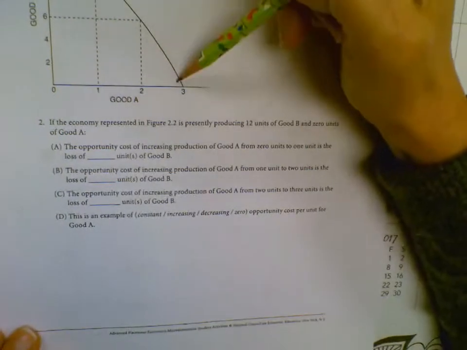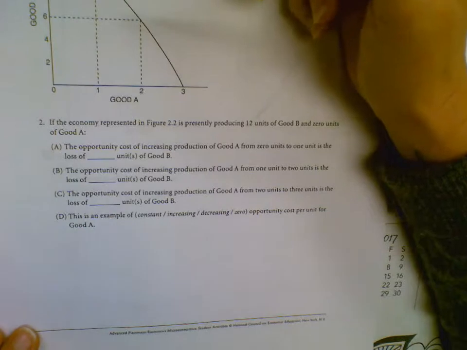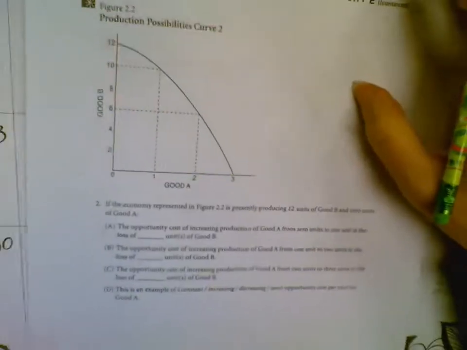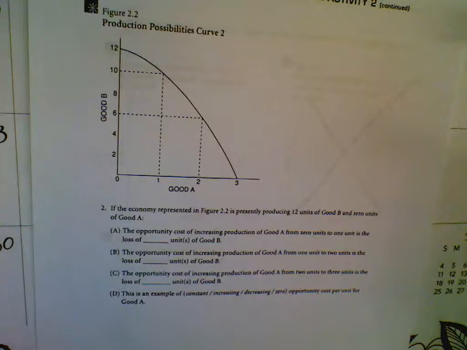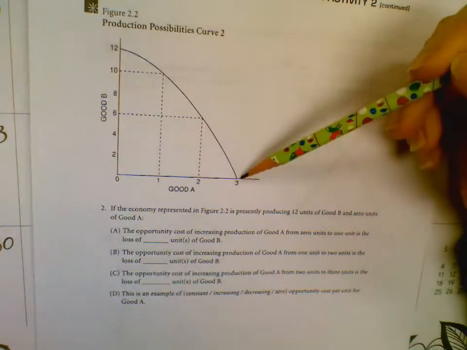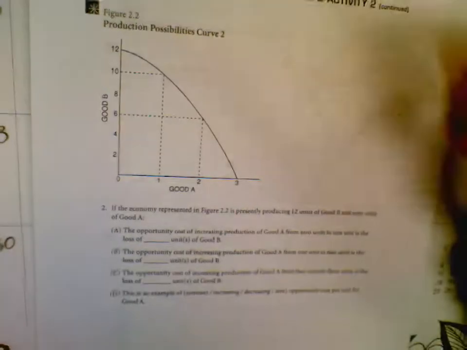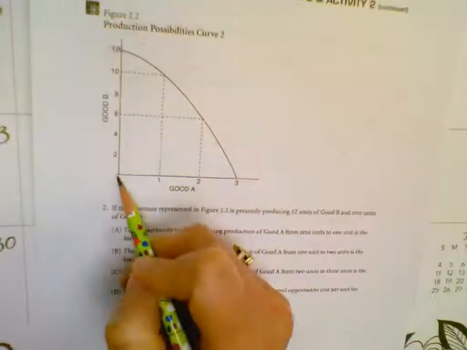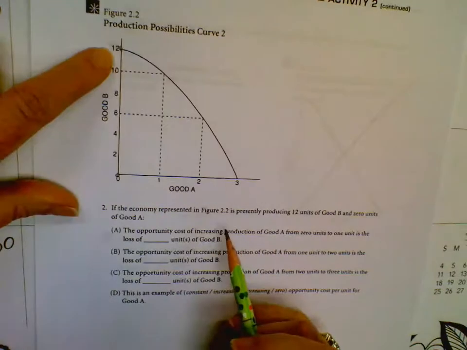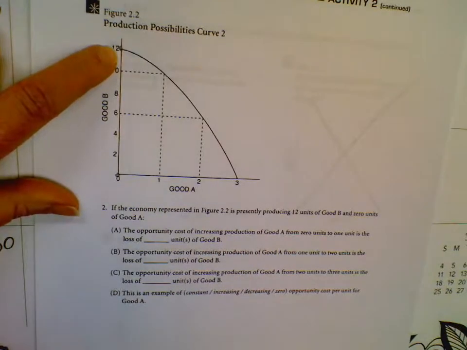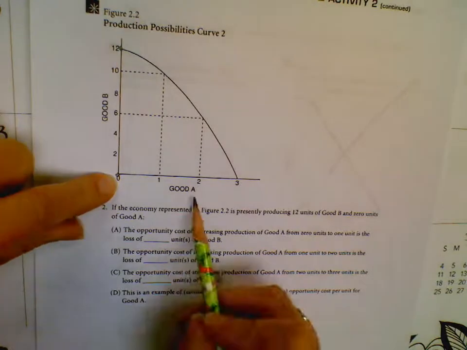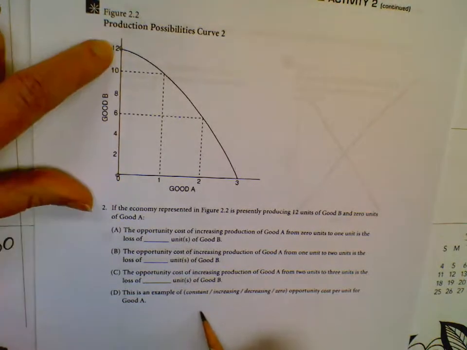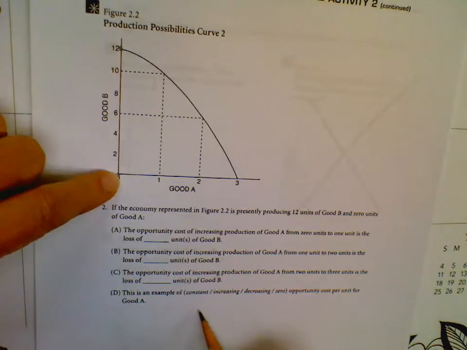If you notice this curve, it is bowed out a little bit. It is not a straight line, so we're going to see something a little different in terms of our opportunity cost because the line is bowed out. If we are starting at 12 and 0, we can produce 12 units. If we're using everything that we have to produce good B, then there's no possibility that we can make any good A. So we're using all of our resources to make 12 units of B, 0 units of A.